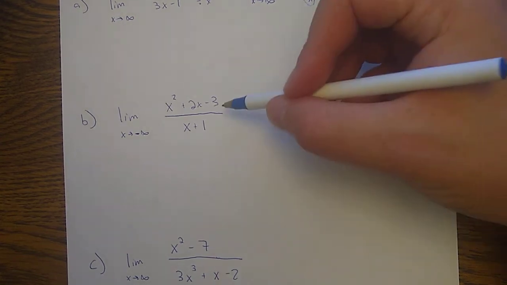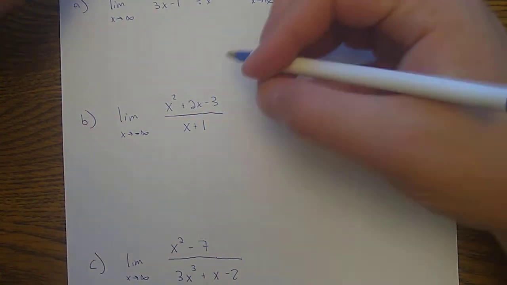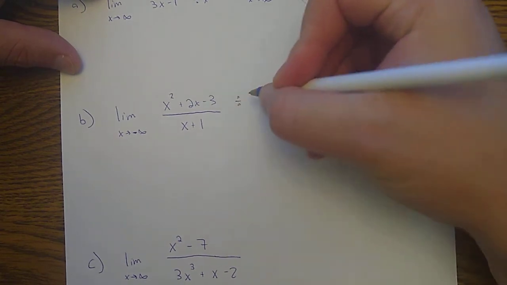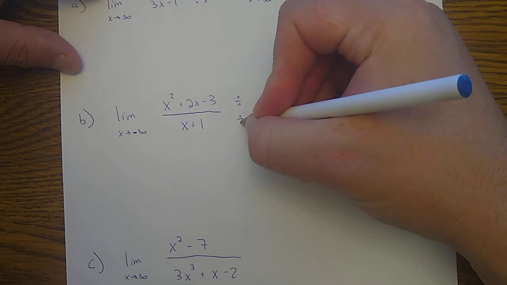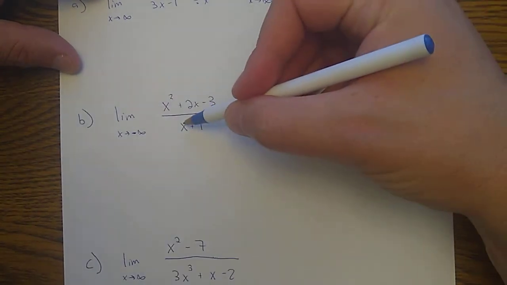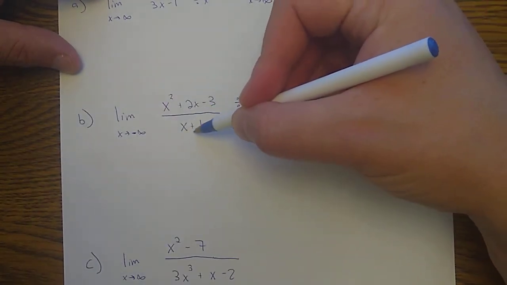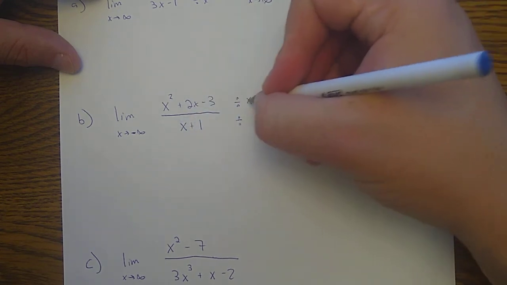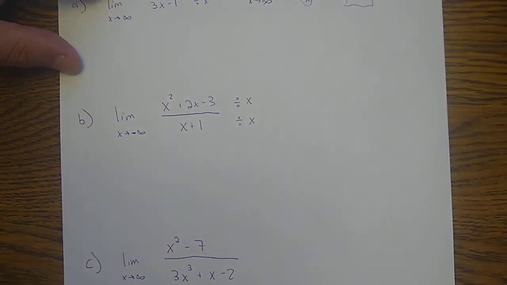In any case, I'm going to do roughly the same thing, except last time I said divide by the largest power of x that you see. Let me revise that. I'm going to divide by the largest power of x that I see on the bottom. So I'm not going to divide the top and bottom by x squared.